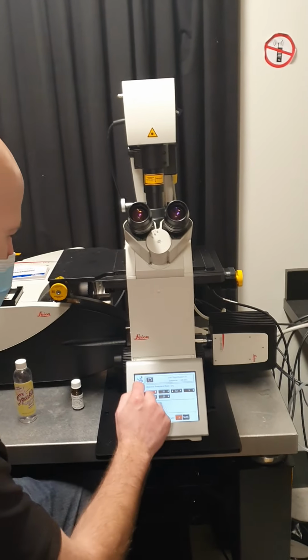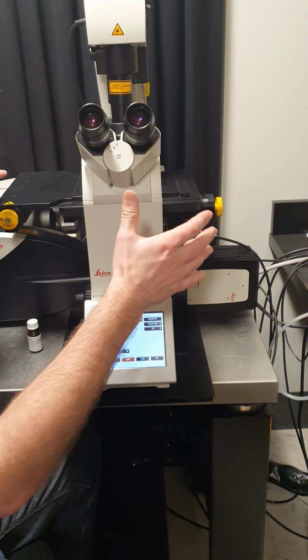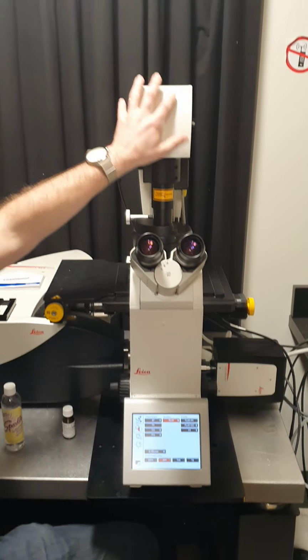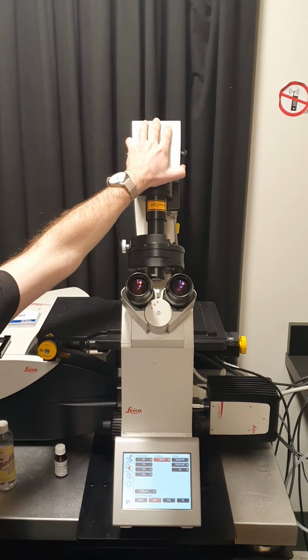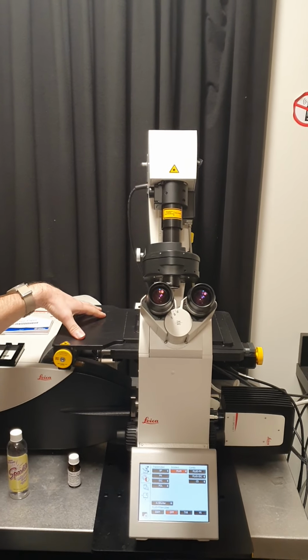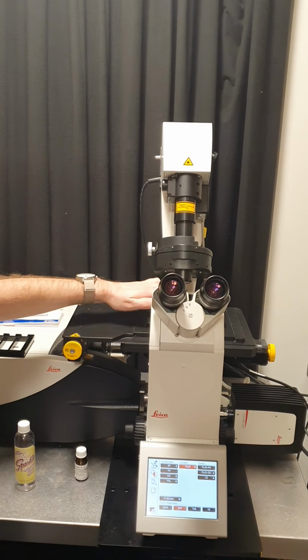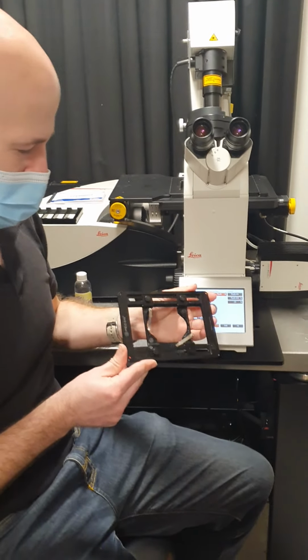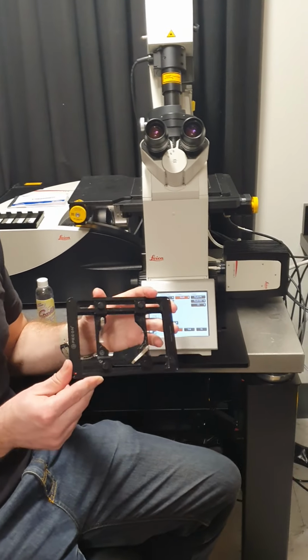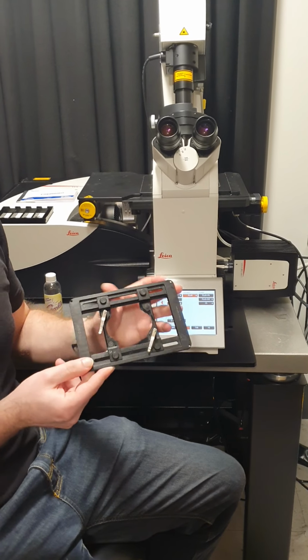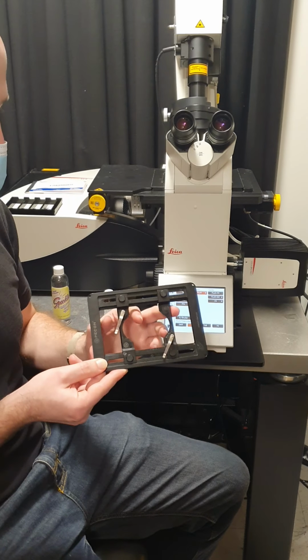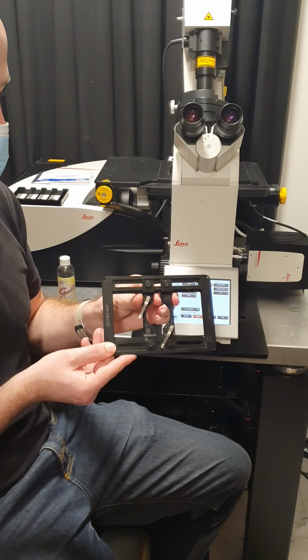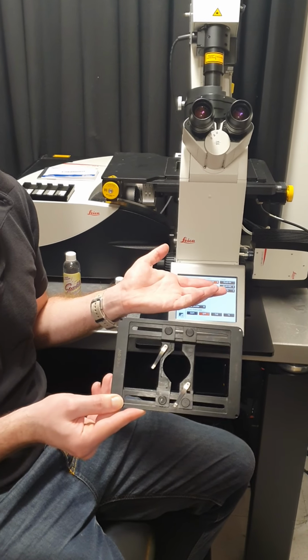Then, for actually putting your samples on the microscope, this condenser arm can lean back to give you better access to the stage. And then there are different inserts which go in the stage to hold different types of samples. So this one is the standard multi-purpose specimen holder. It can either hold a single slide, or it can hold a 60 or 35 millimeter tissue culture dish.